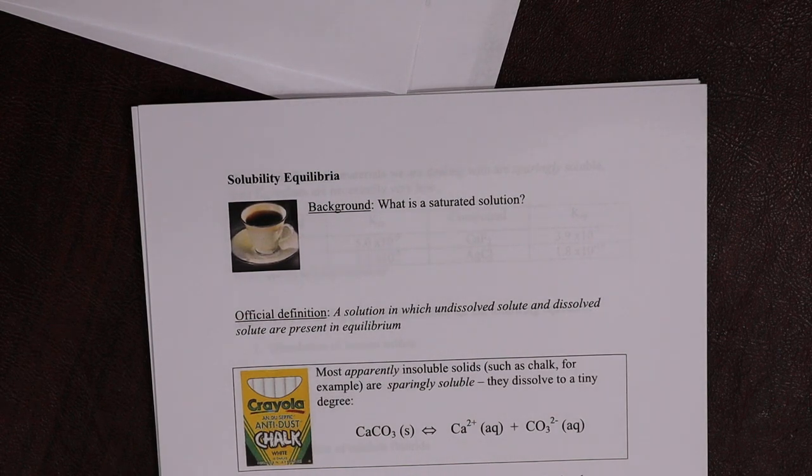All right, hopefully the last video for the packet. Talking about solubility, now things dissolving, in other words, solids dissolving to make solutions.